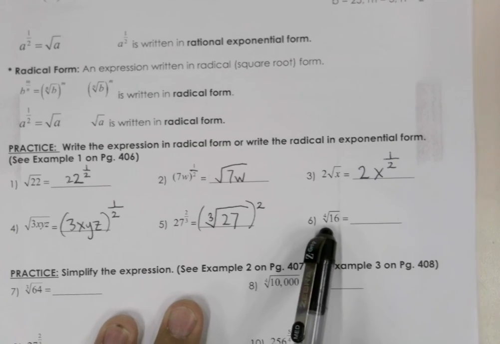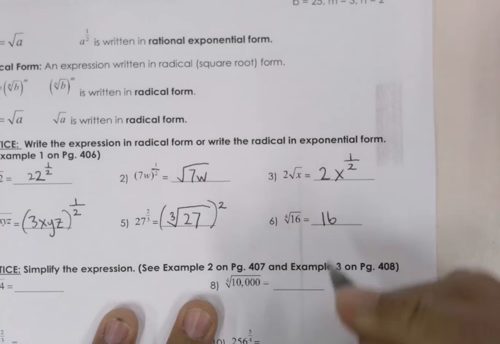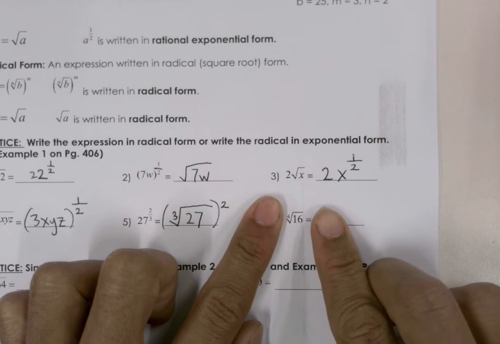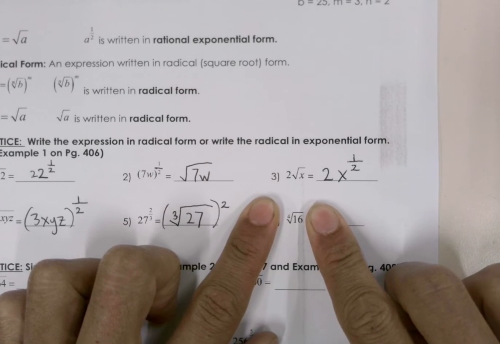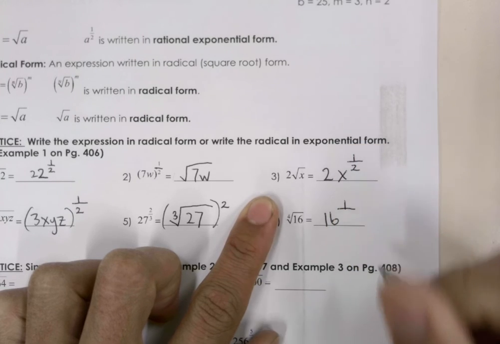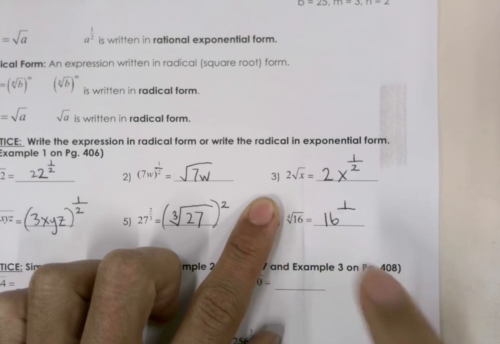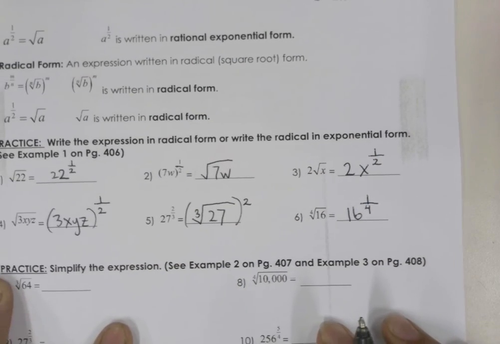Alright, let's go ahead and take a look at this one. We have 16, let's bring that out of the radical. And what is placed in the numerator is what this term is raised to the power of. And so this is raised to the power of 1, so that's going to go in our numerator. And what goes in the denominator is the root index, 4. So 16 to the power of 1 over 4.